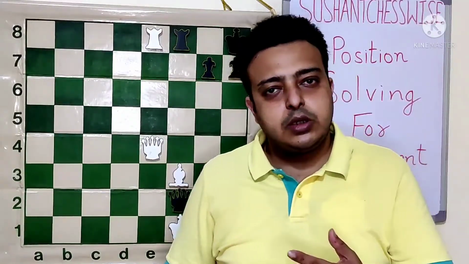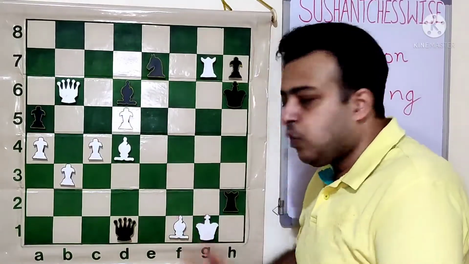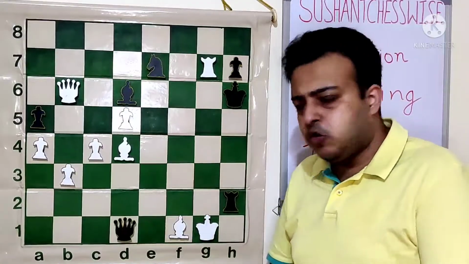So by doing these positions, we are trying to develop our imagination also. That is why I don't play the moves in the first attempt itself. Let's look at the next position here. Again it is black to play.